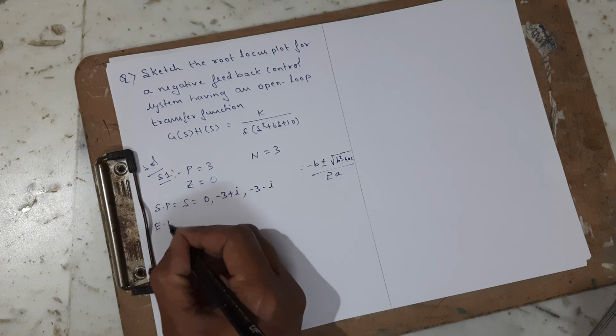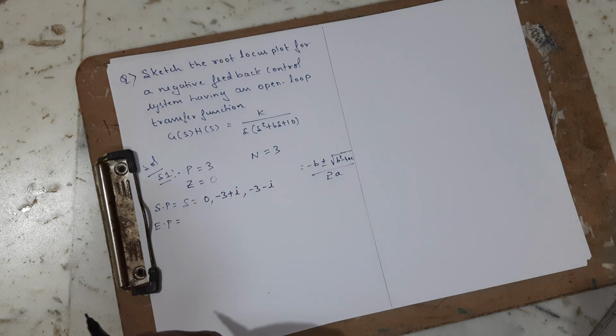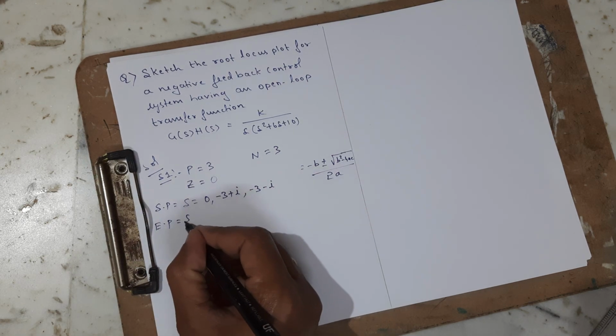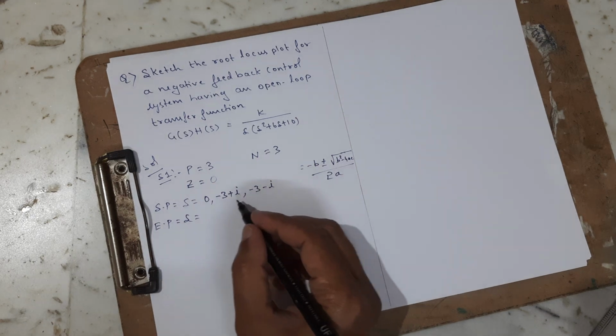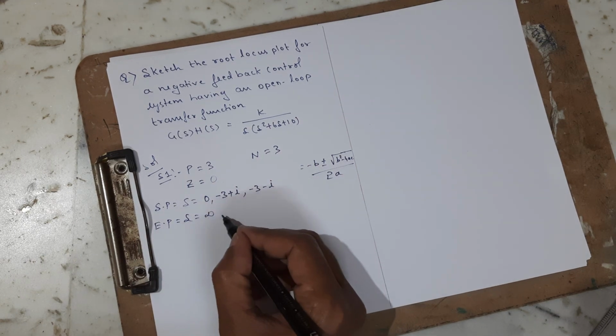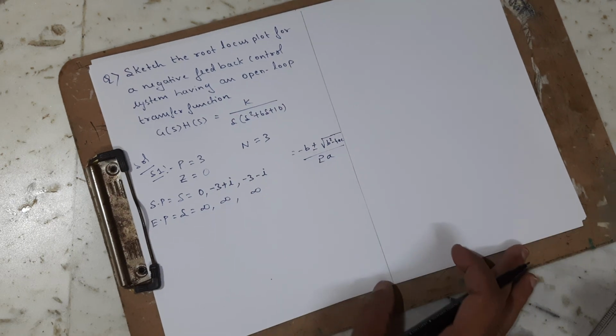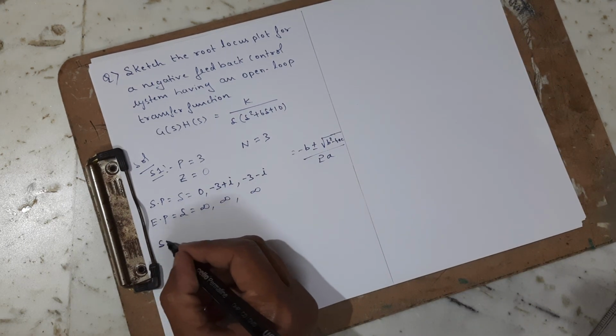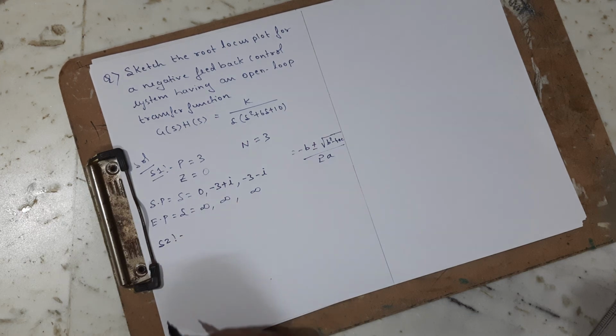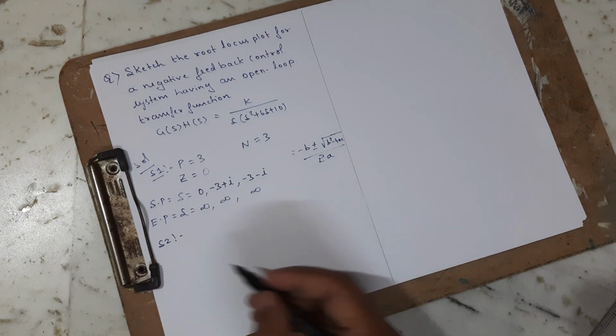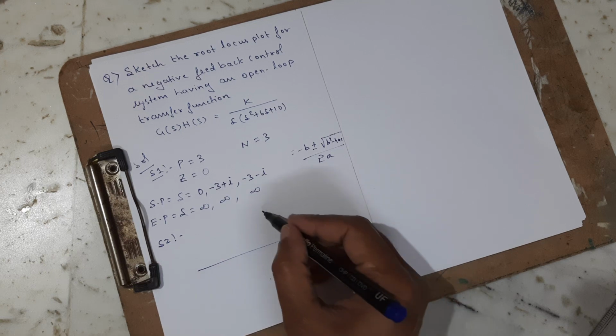Next, the ending point. The branches are going to end at zeros. Here we don't have any zeros, therefore all the branches are going to end at infinity, infinity, and infinity. Okay. So step number 2, to plot the pole-zero plot. For that we are going to draw a pole-zero plot.